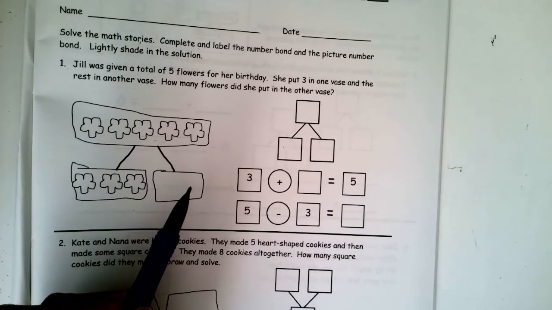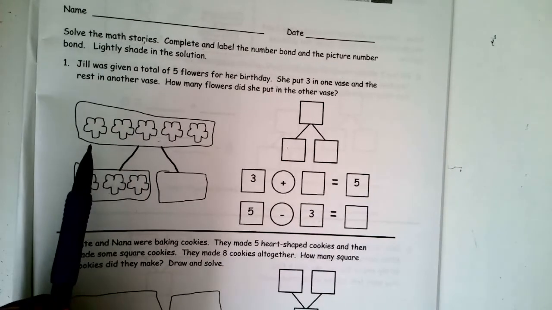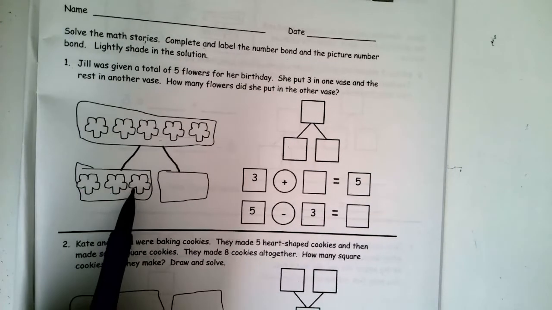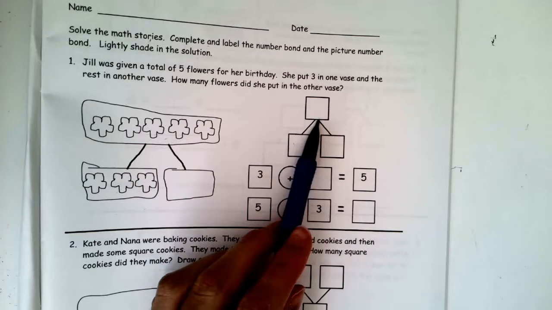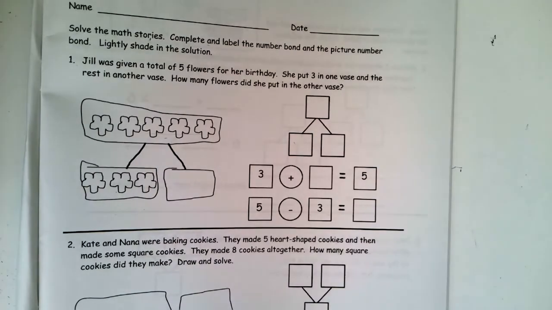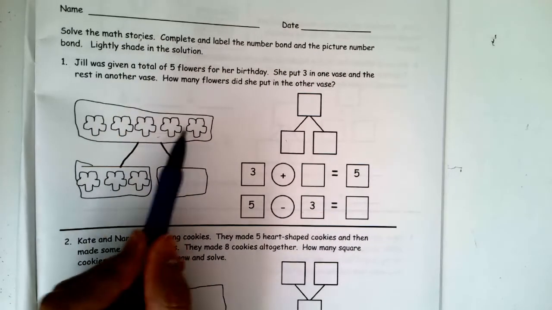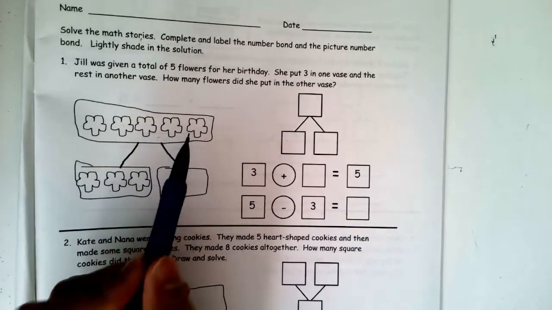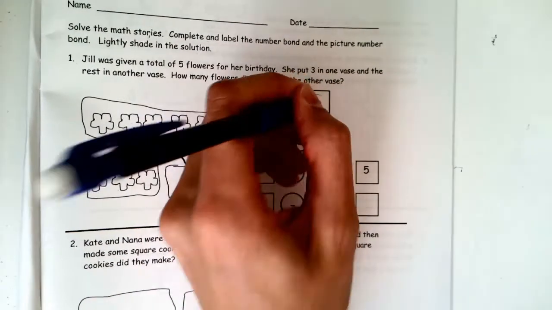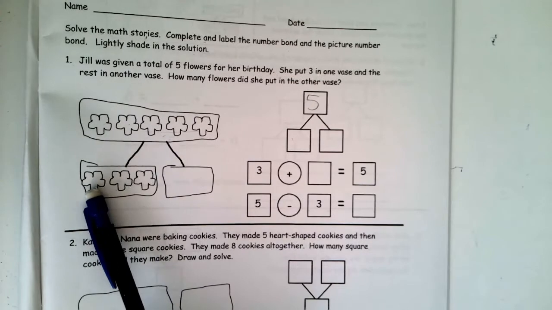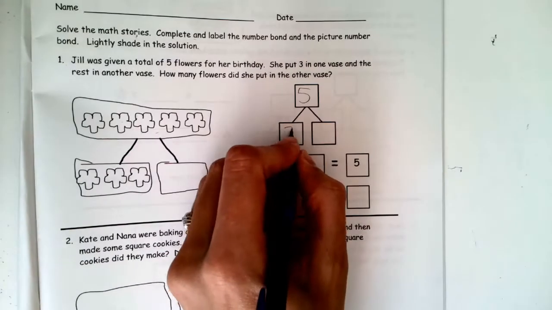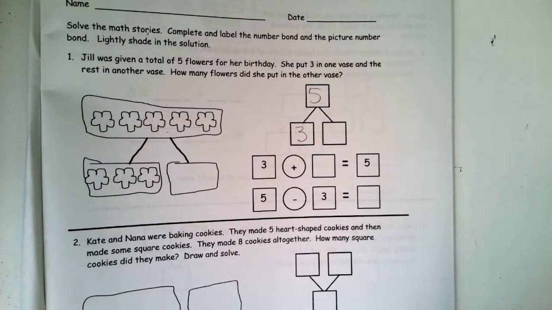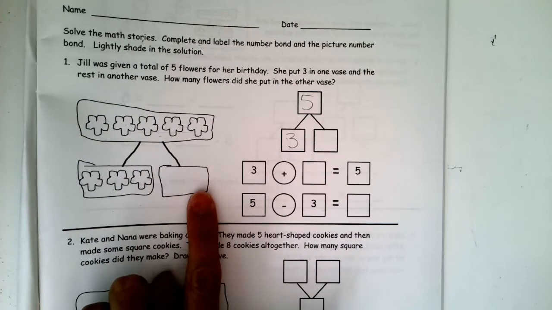Ooh, okay. So they've started a lot of this for us. They started the picture number bond. Let's go ahead and start with our regular number bond because we can easily see our whole number is going to be 1, 2, 3, 4, 5. And our part we have is the 3 flowers she put in one of the vases. Now we have to label it. Now we don't have great label names on this. We will call it vase and other vase.